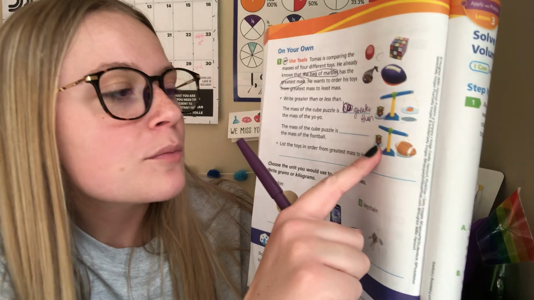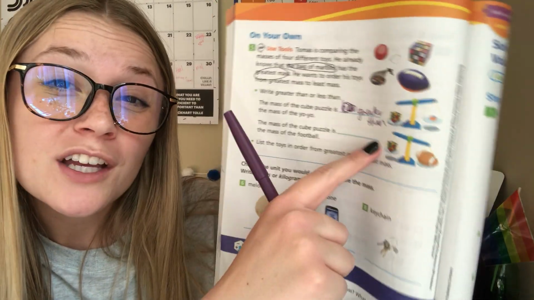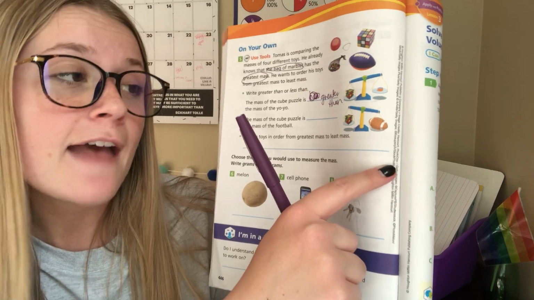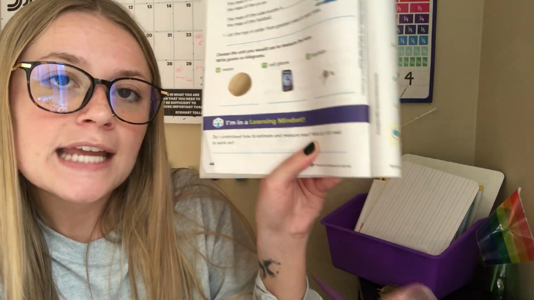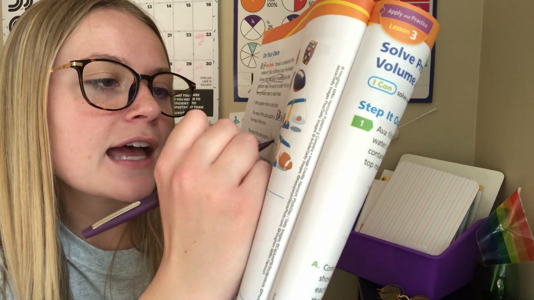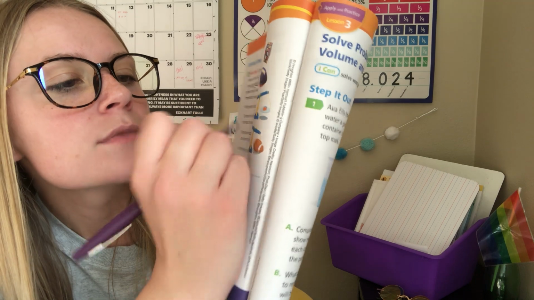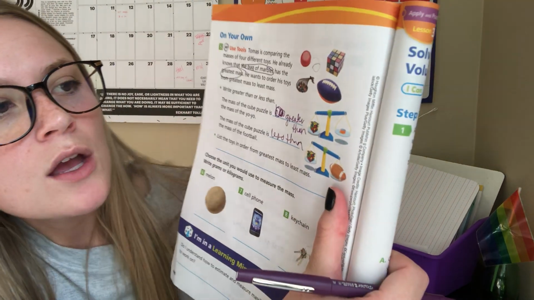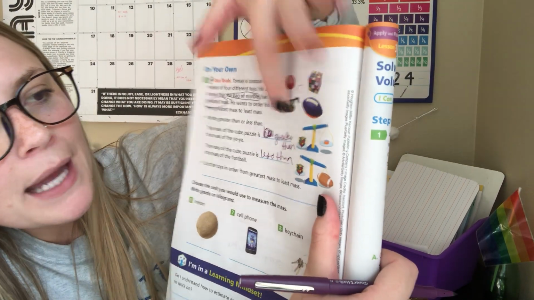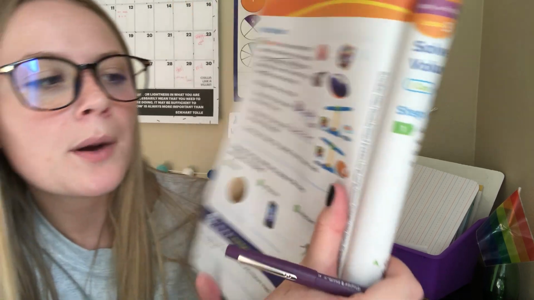The mass of the cube puzzle is blank than the mass of the football. Okay, so now the cube is higher and the football is heavier. It's weighing down more. So the mass of the cube puzzle is less than the mass of the football. Okay, so now we know all of these things. We have our 4 objects, the bag of marbles, the cube, the yo-yo, and the football.